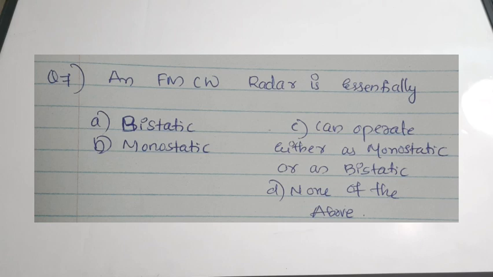The 7th question is, an FMCW, that is frequency modulated continuous wave radar, is essentially dash. A. Bistatic, B. Monostatic, C. Can operate either as monostatic or bistatic, D. None of the above. So the FMCW radar is actually a bistatic radar.